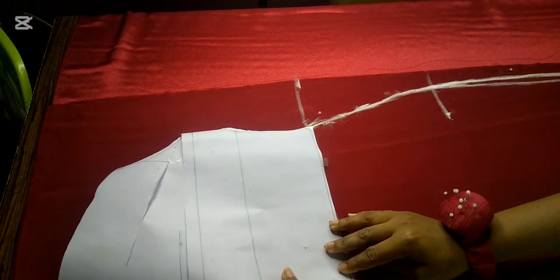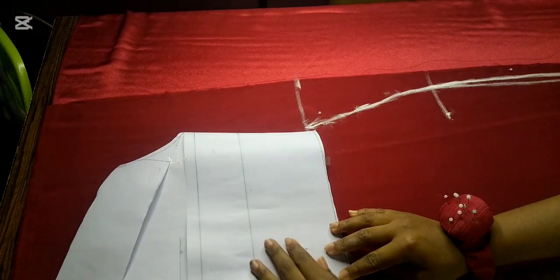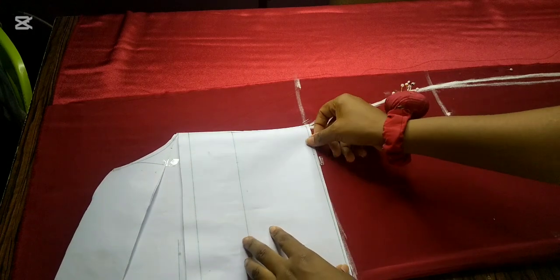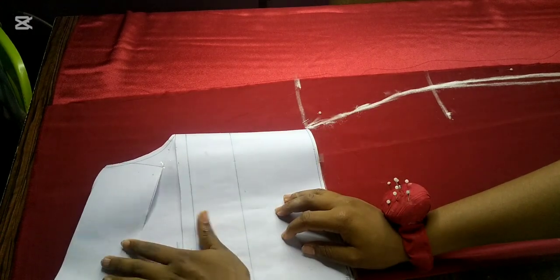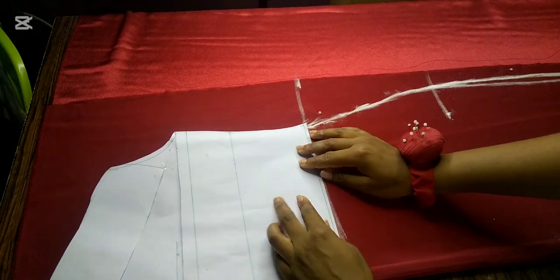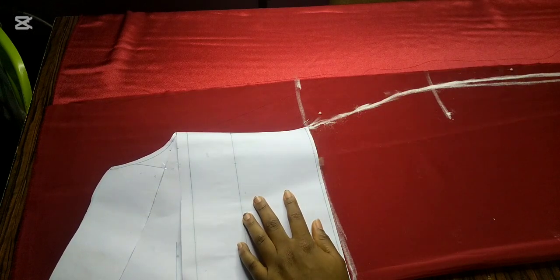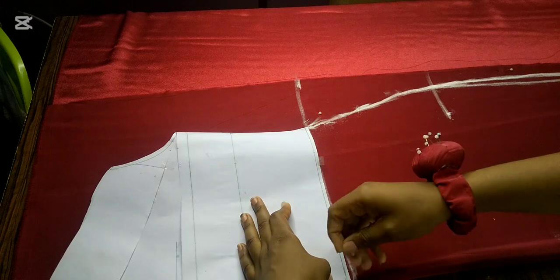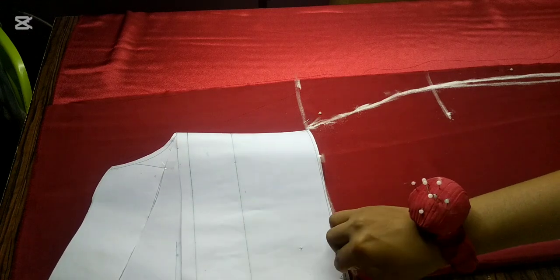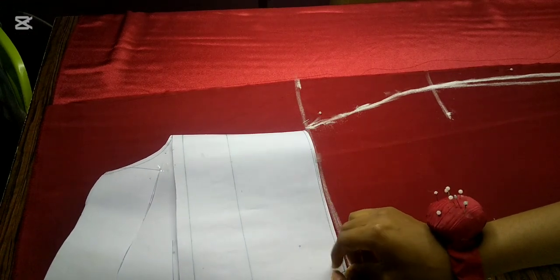Picking up my pattern, I'll place it this way, half length line to half length line, and you use your pin to hold this down. After using your pin to hold this down, you can now go ahead and cut round this.